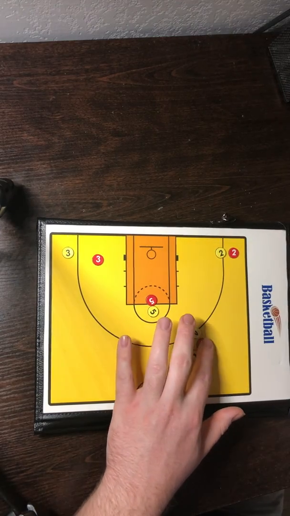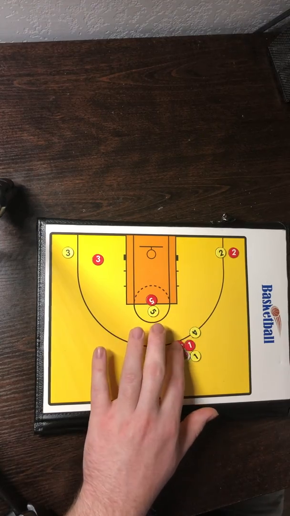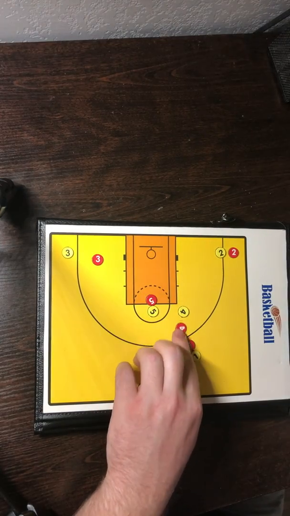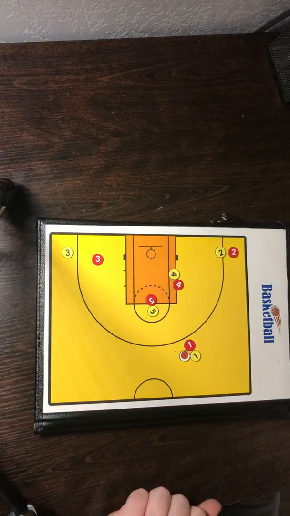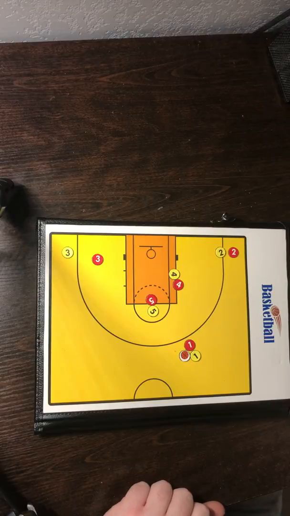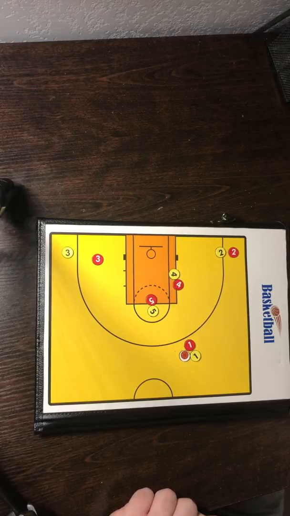He's got to fight through that screen. And then he might be over here. He needs to sprint back and hands up, making sure that if the ball goes, he can get it. If he passes the four the ball, he can pick that off and go the other way.